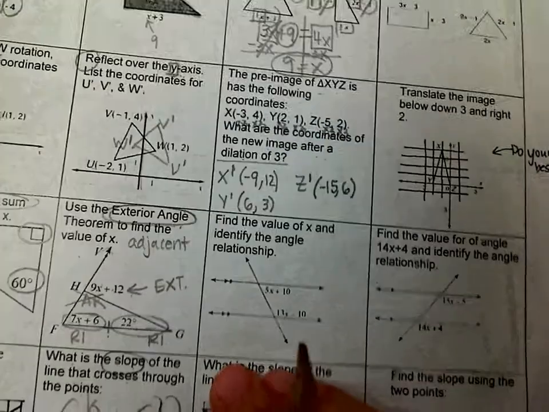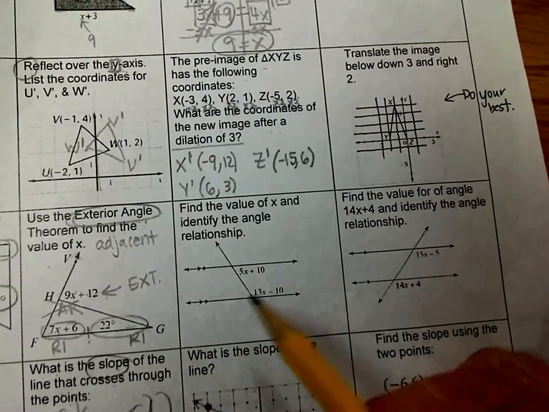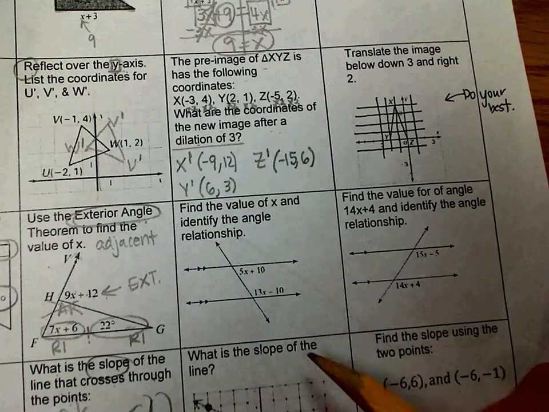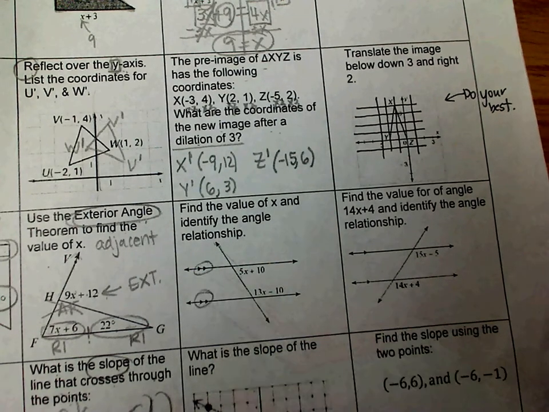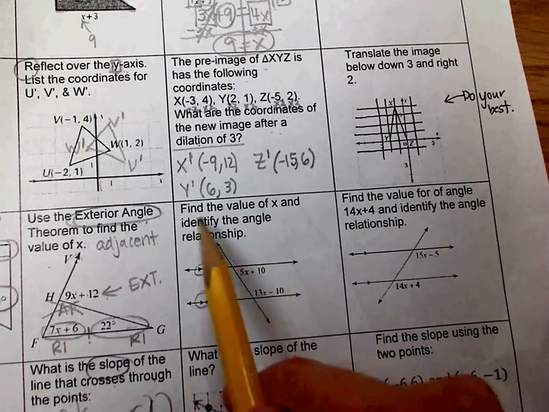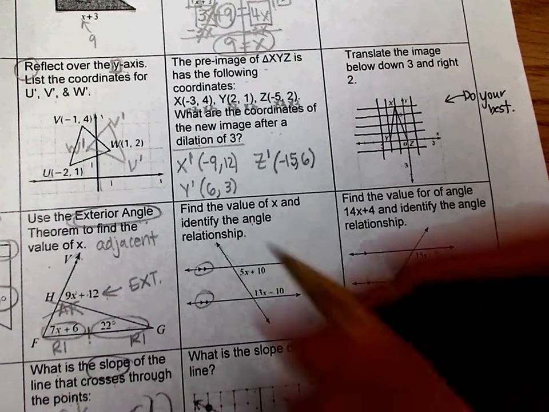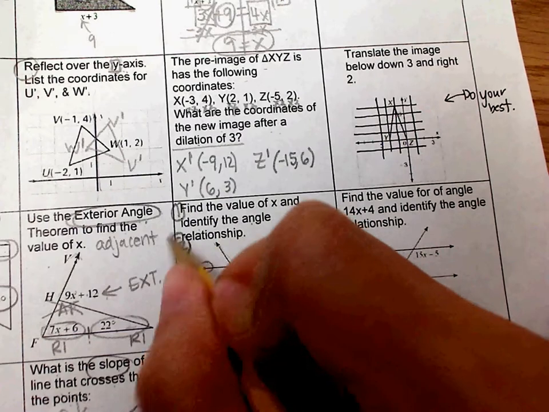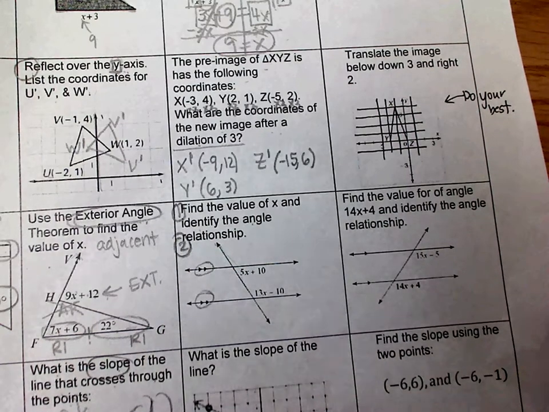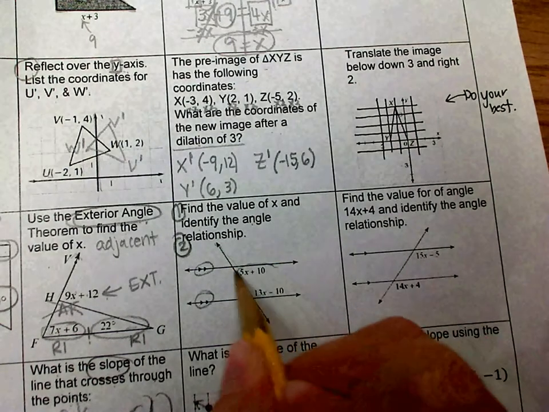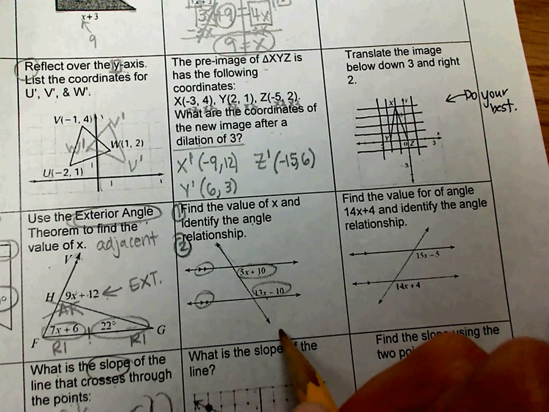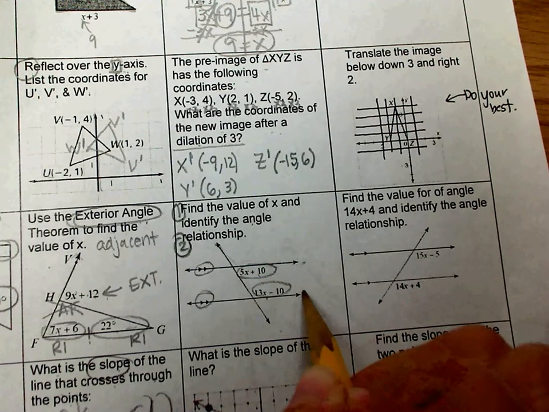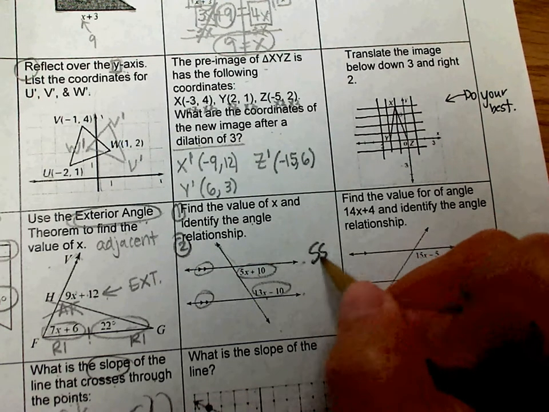All right, this one, hey, it's been a minute since we've done parallel lines cut by a transversal. Remember that? This is called a transversal. These are parallel lines. You can see it from here. Find the value of x and identify the relationship. I would identify the relationship first. So hopefully you remember that these are on the same side of the transversal, and they're in the interior between the parallel lines. So this is an SSI.